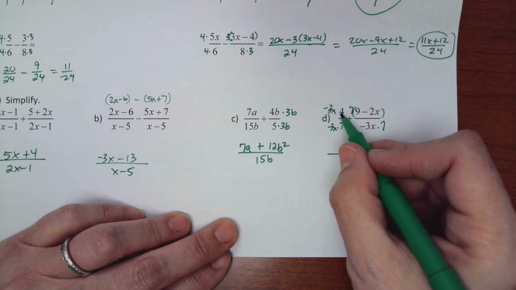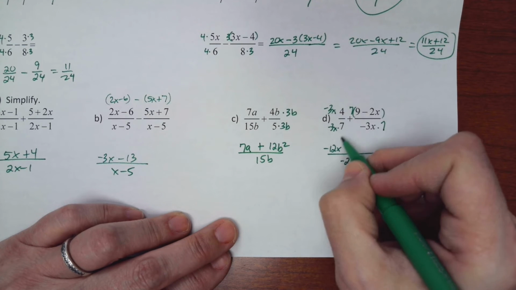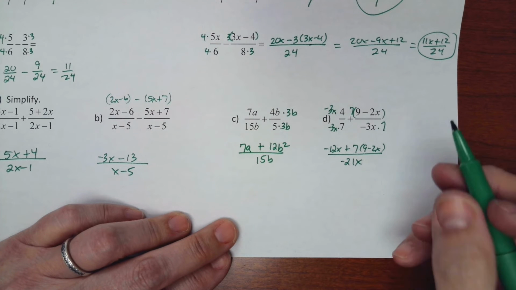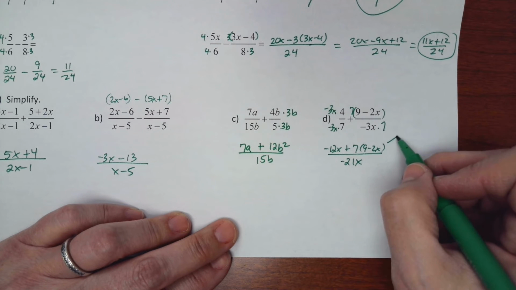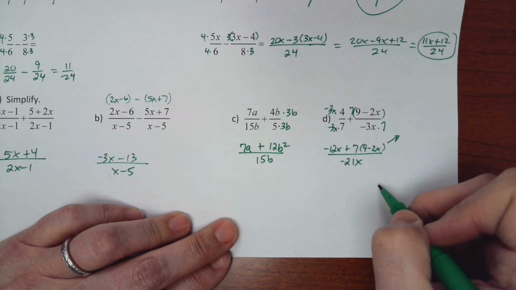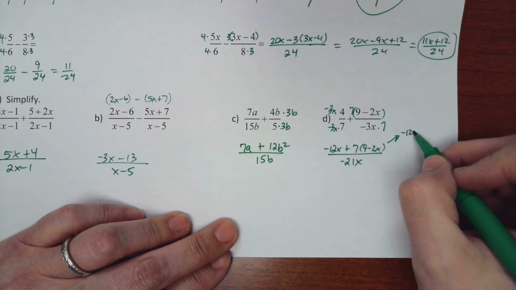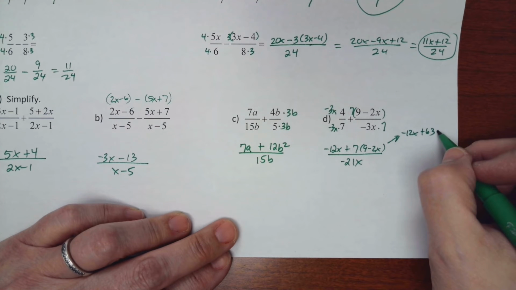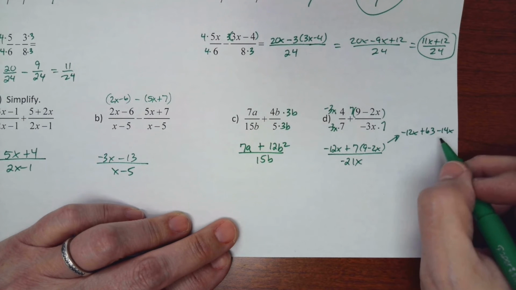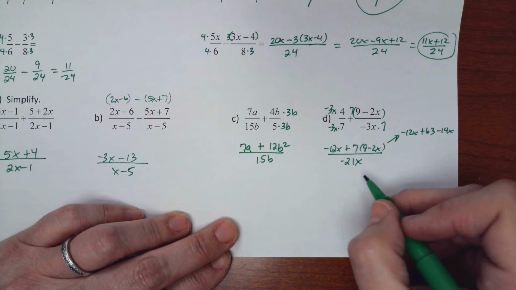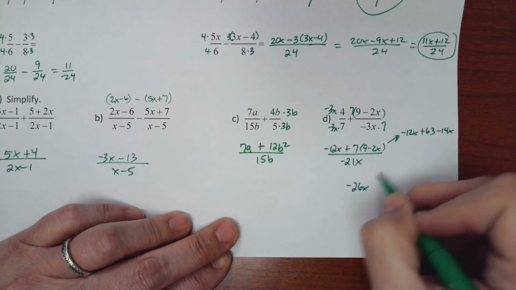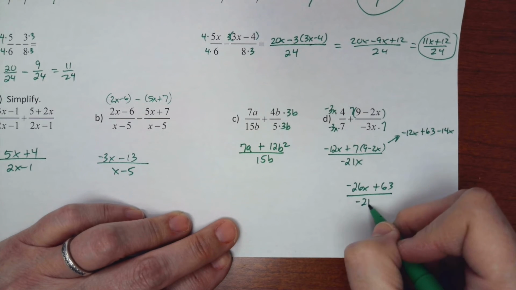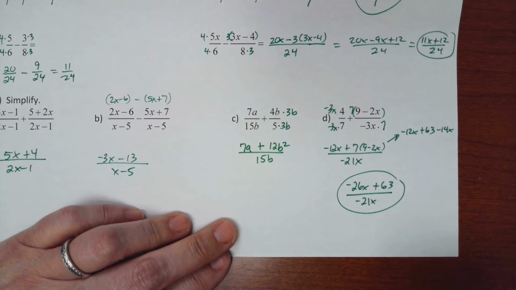So negative 3x times 4 is easy for me to do, negative 12x. And then here I have plus 7 times 9 minus 2x. I might want to wait on that. All right, so let's see. This top part here, I like to work this out to the side before I write my answer. I got negative 12x, this is plus 63, and then minus 14x. So when I combine like terms, negative 12x and negative 14x make negative 26x plus 63, all over negative 21x. Okay. All right.